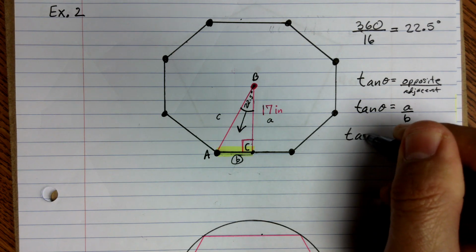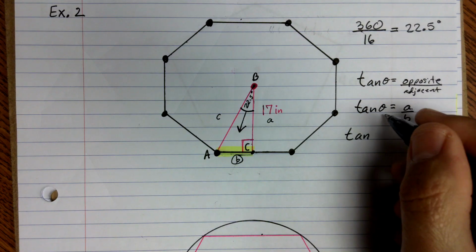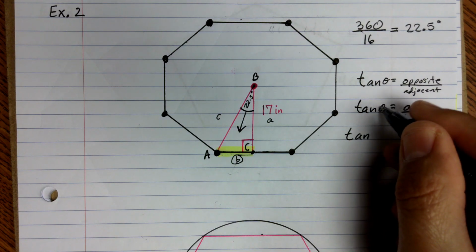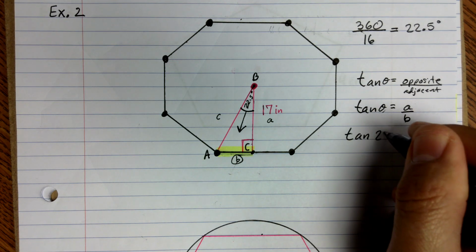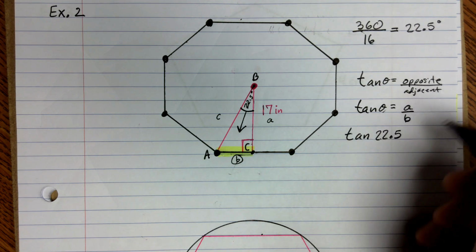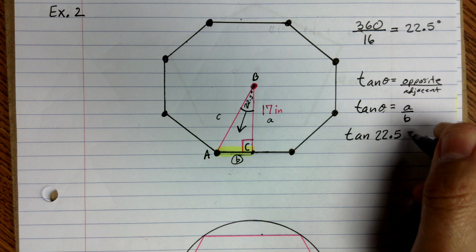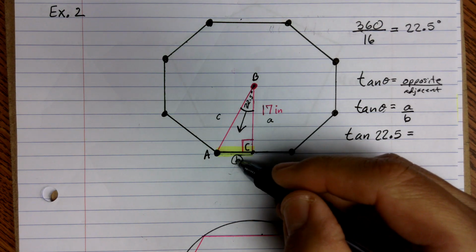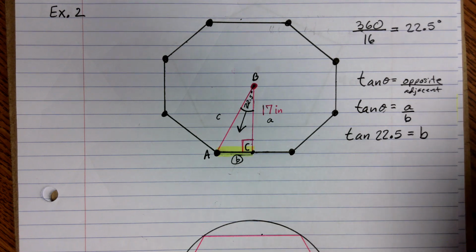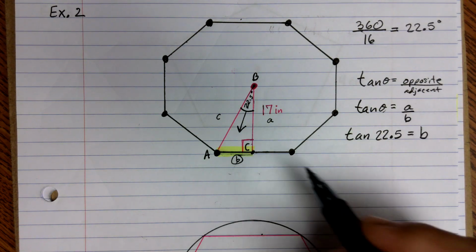I'm going to say tangent. But we know what theta is, right? We know what the angle is. That just represents the angle. The angle is 22.5. So tangent 22.5 is going to be equal to the opposite side of that. The opposite of that side is B. We just gave it that variable. We gave it that letter.